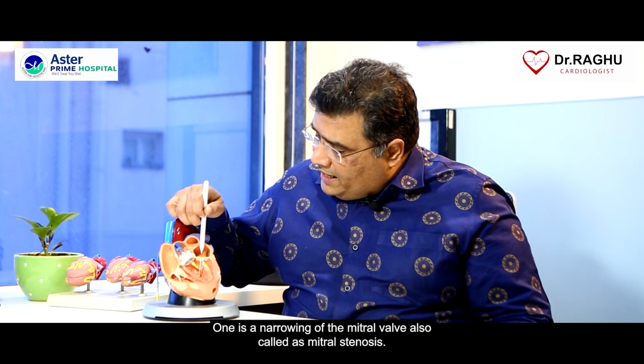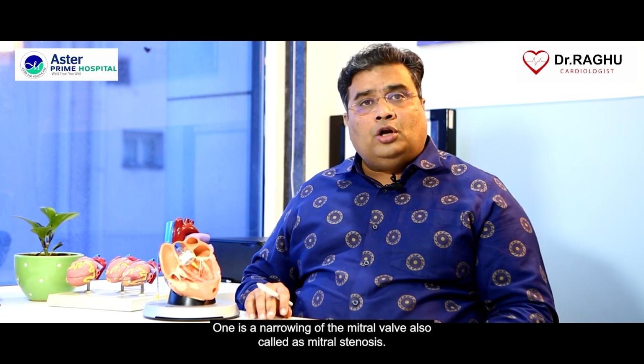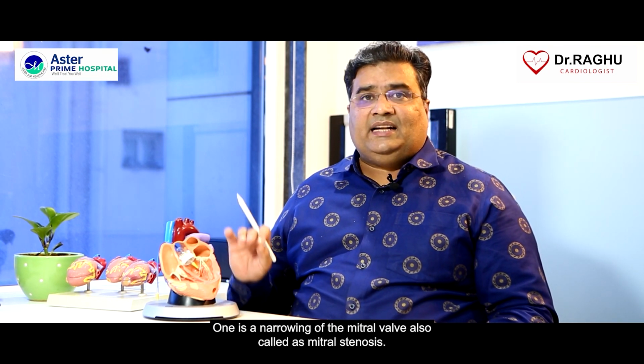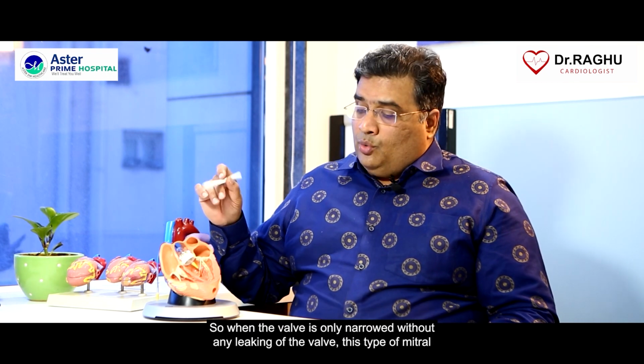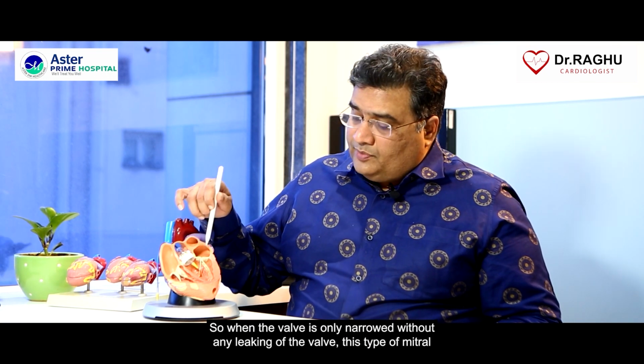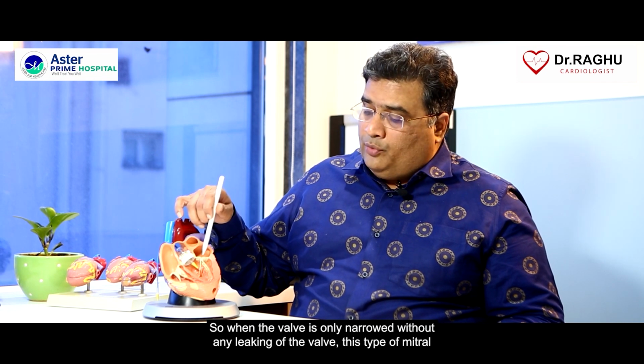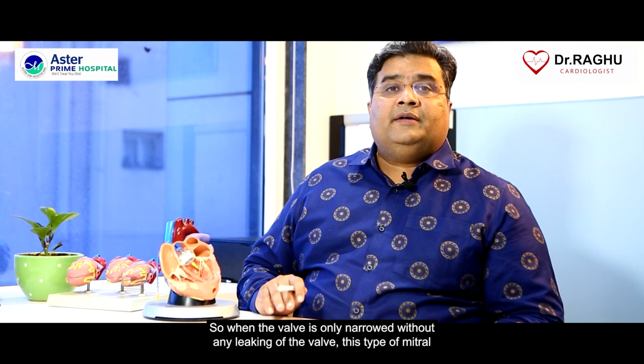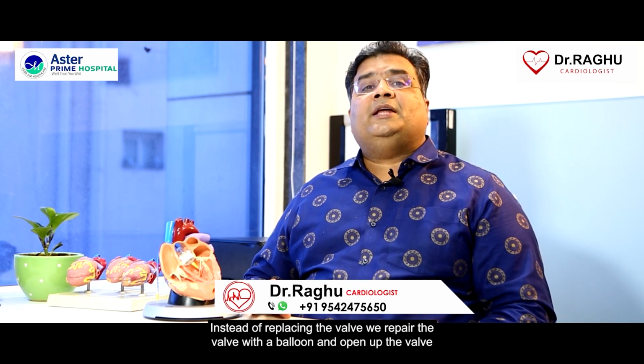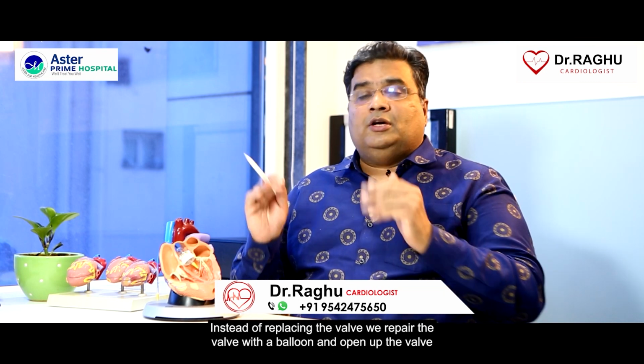As we have already seen, there are two different types of mitral valve problems. One is a narrowing of the mitral valve, also called mitral stenosis. When the valve is only narrowed, without any leaking, this type of mitral stenosis can be eminently treated with a balloon. Instead of replacing the valve, we repair the valve with a balloon and open it up. This procedure is called balloon mitral valvotomy.